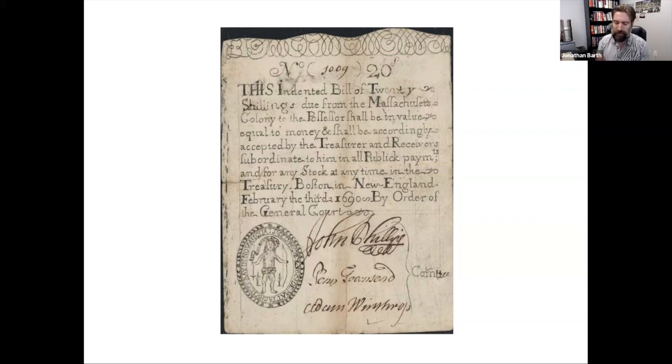Massachusetts had emitted paper bills of credit since 1690, and you see there, I think, a facsimile of the 1690 note. But for some years after 1690, Massachusetts was alone in utilizing paper currency. South Carolina adopted paper money in 1703, followed in 1709 by New York, Connecticut, New Jersey, and New Hampshire, and in 1710 by Rhode Island.